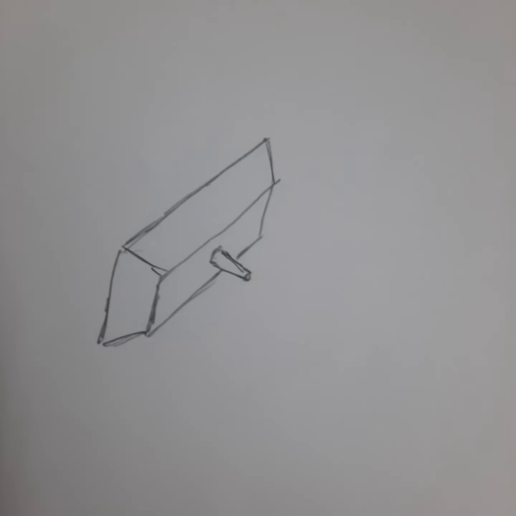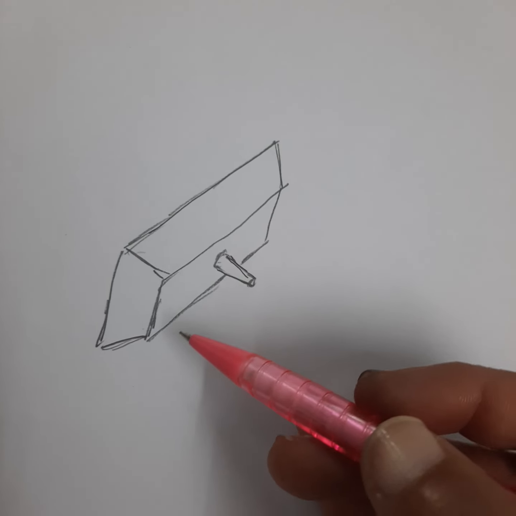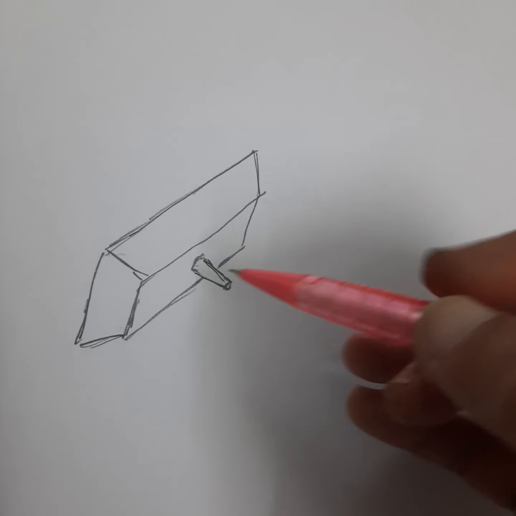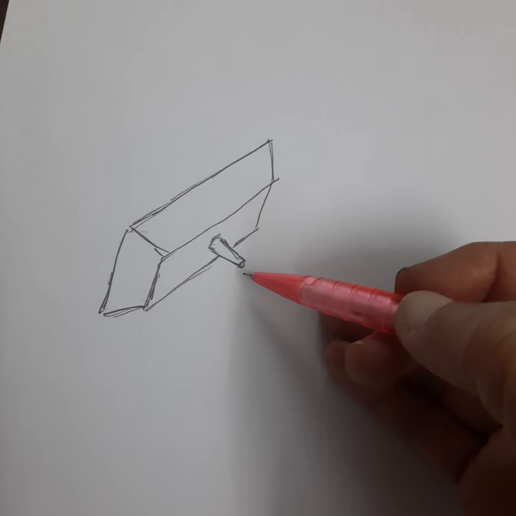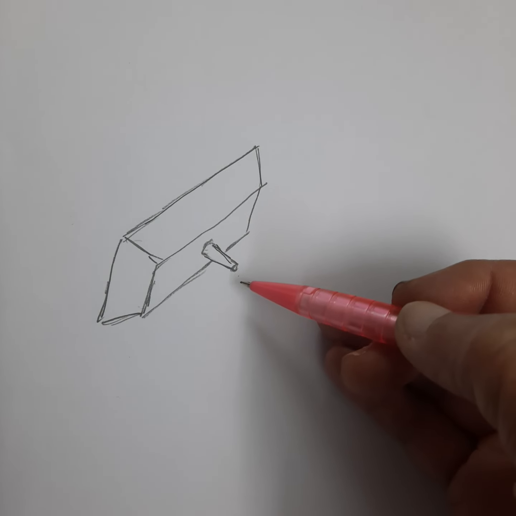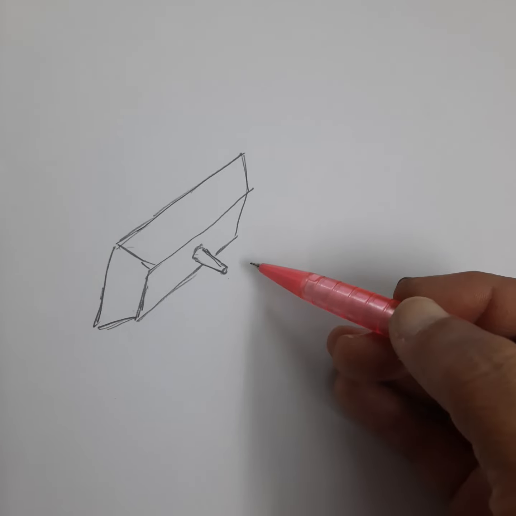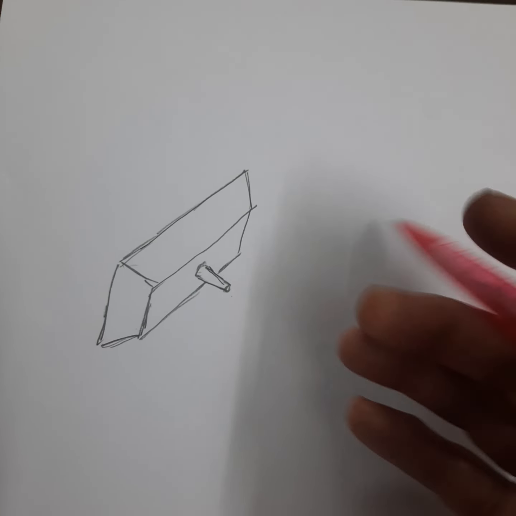So the component that has been ejected out of the core looks like this. The component is formed along with this sprue portion. This sprue portion has to be removed by machining after fully solidifying the component. So the first component has been molded this way.